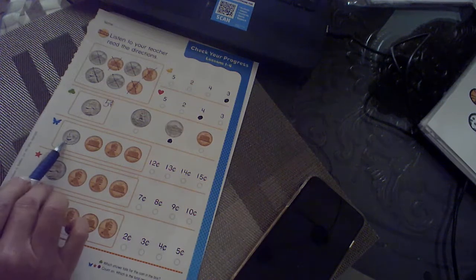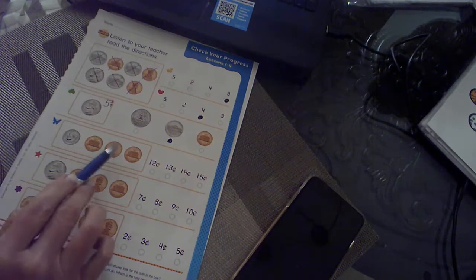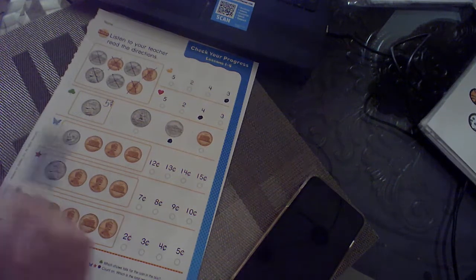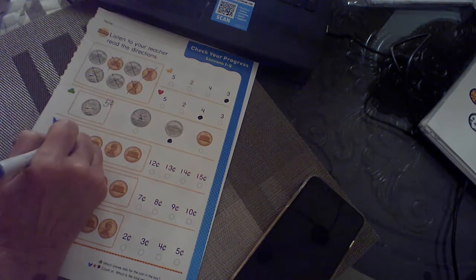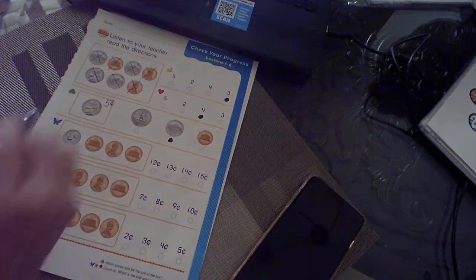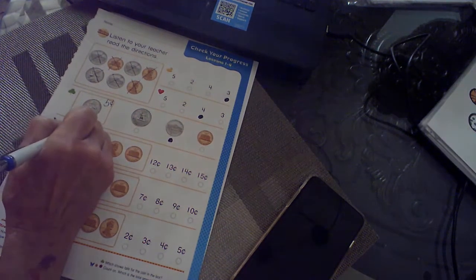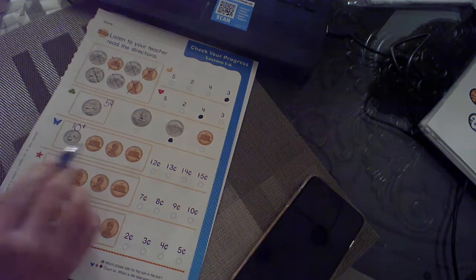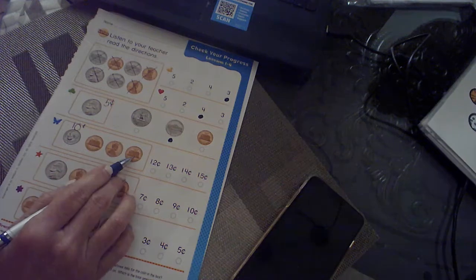Okay, in the row with the butterfly, we're supposed to count this money. Do you know what these are? Let's say what they are. This has President Eisenhower on the front right here, so we know that's 10 cents. And look at the size, it's small and silver. These are coppery colored.